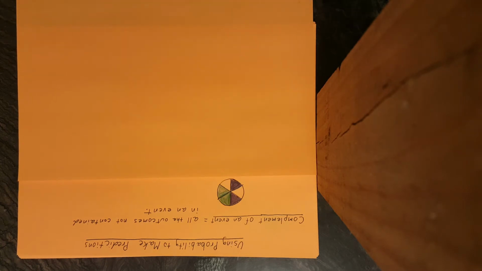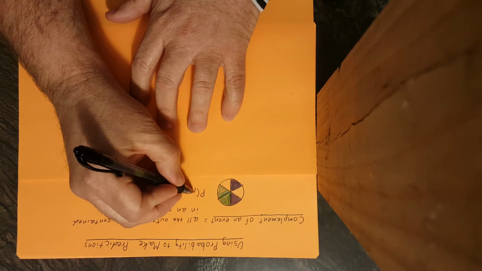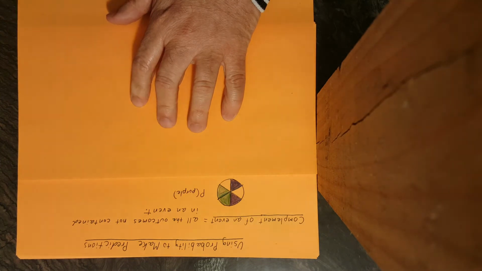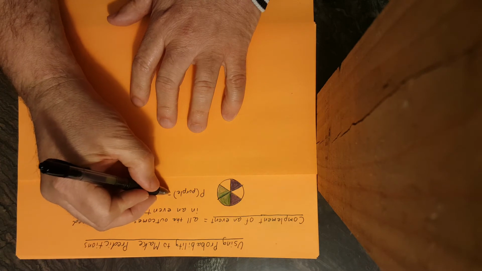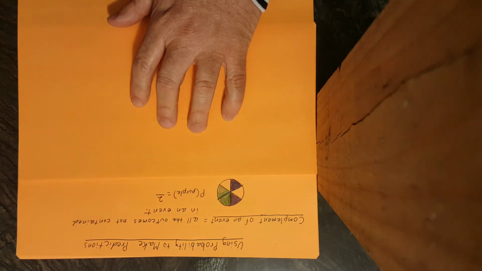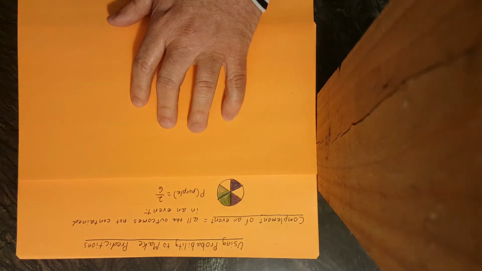Okay, what does that mean, all the outcomes not contained in an event? Okay, so I have a spinner here, and let's say I asked you to find the probability of purple. These two are purple. And so the probability of purple is the number of favorable outcomes, there's two purple ones, over the total number of possible equally likely outcomes. 1, 2, 3, 4, 5, 6. So the probability of purple is 2/6.